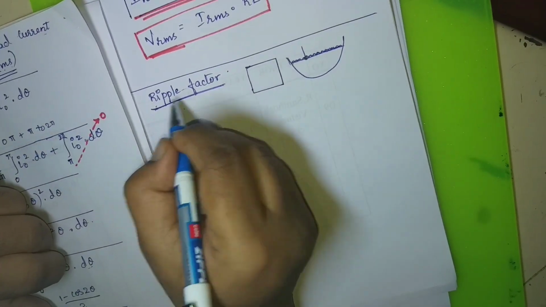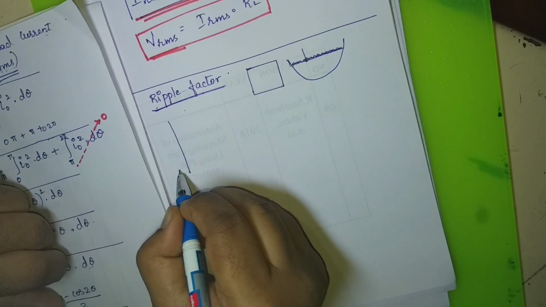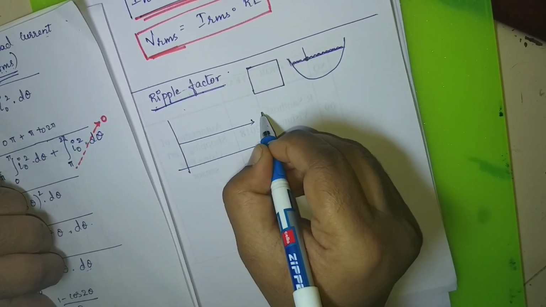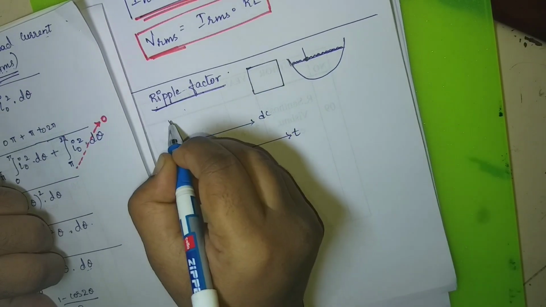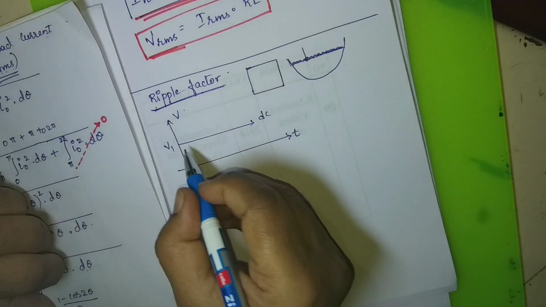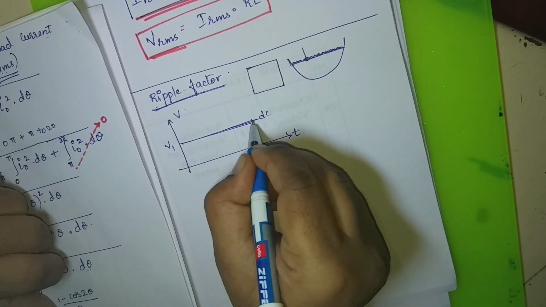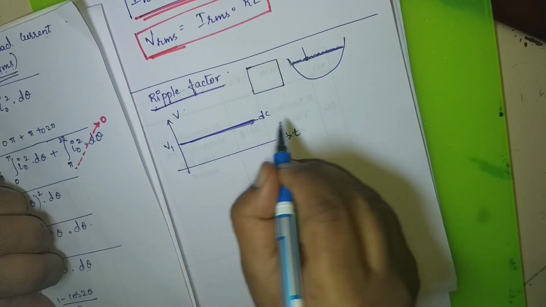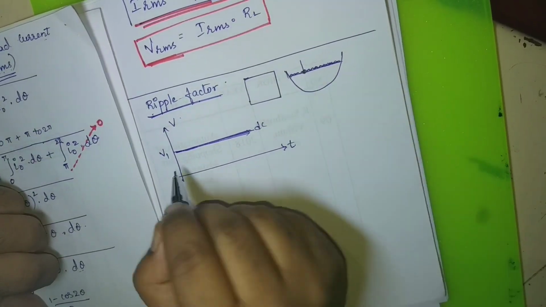Similarly, what is this ripple factor? How do we define a DC signal? Say this is a DC signal with respect to time. It has some amplitude, say V1. V1 is the amplitude. It is a DC signal, continuous with respect to time. There is no variation in this. It should be a constant line, a single line. But you get ripples here.